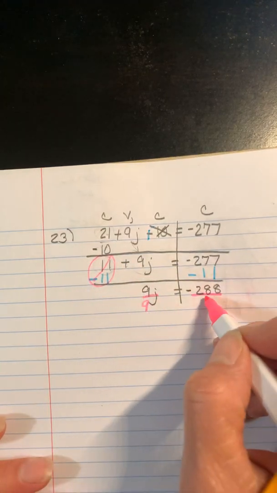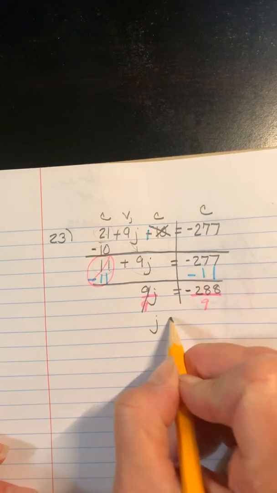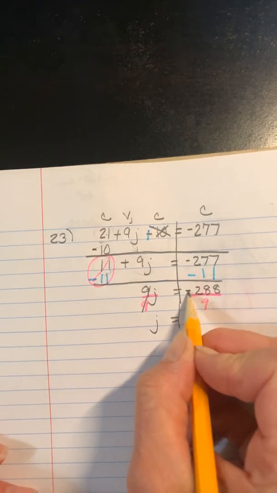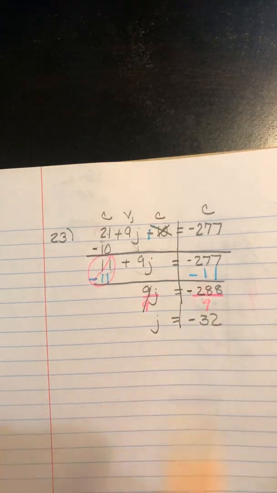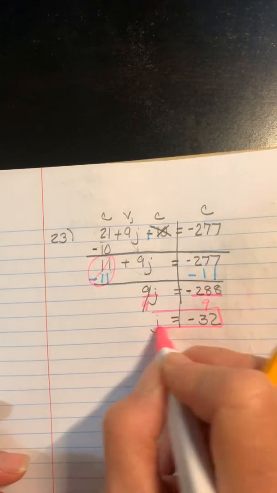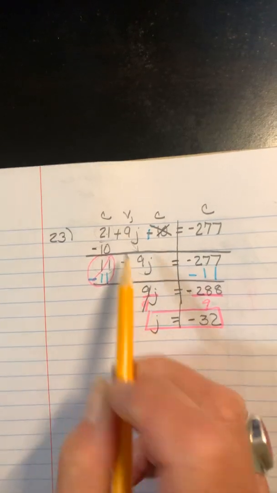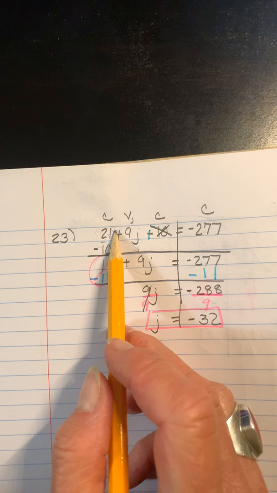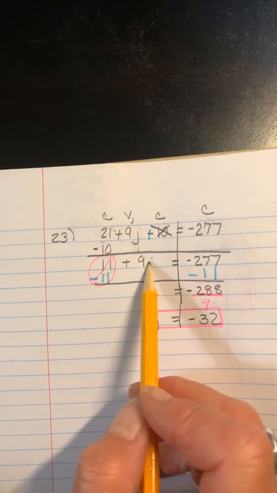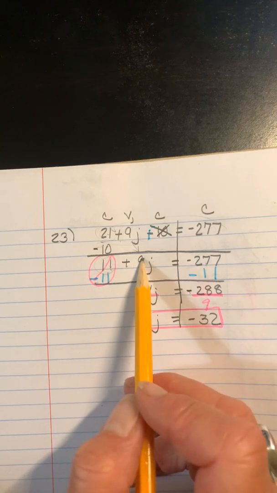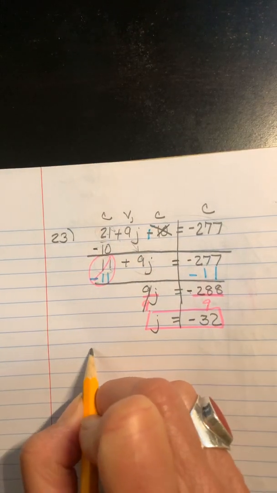I'm making 1 here. This cancels out to be 1. J is equal to negative, and a positive, so negative 32. There's my solution. And my check step, you can check it in the first problem here. Probably most likely what would be smartest, because what if you simplified wrong? If you simplified wrong, then it isn't going to check right. So you should go back to the original when you check.